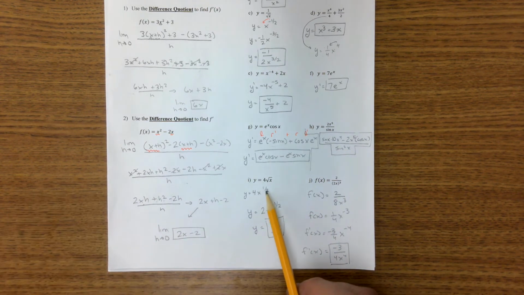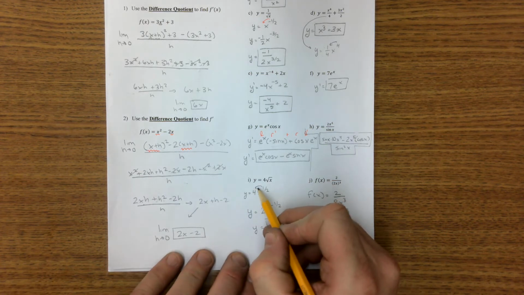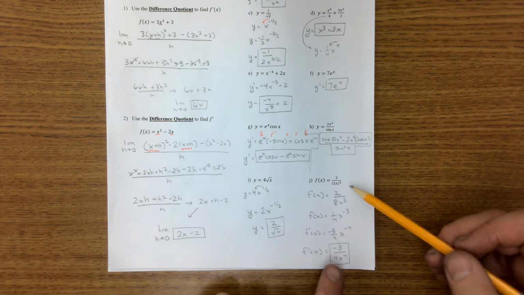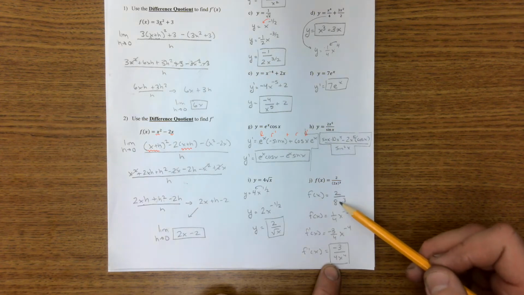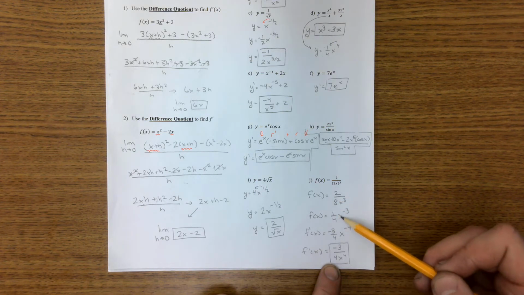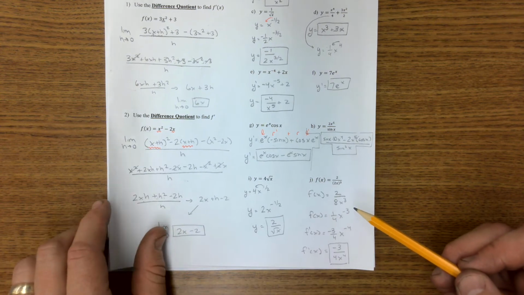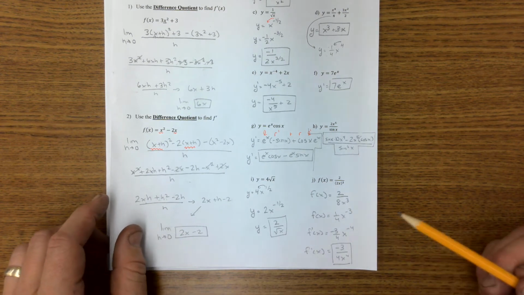Number 4, change it to a power, then multiply this down, take the power rule. Same thing here. I rewrote this. I distribute this in there, and now this is 1/4 x to the negative 3. And then we go ahead and put this here, and now we can do the power rule.